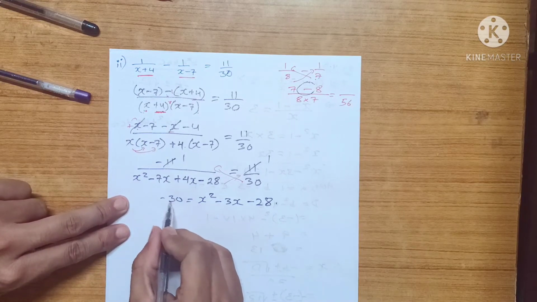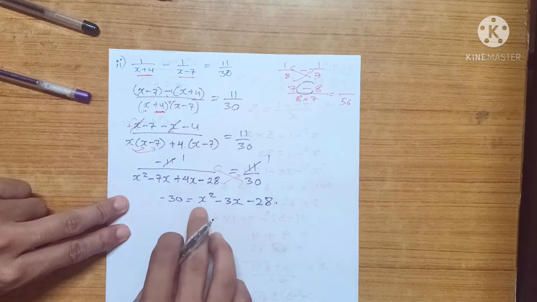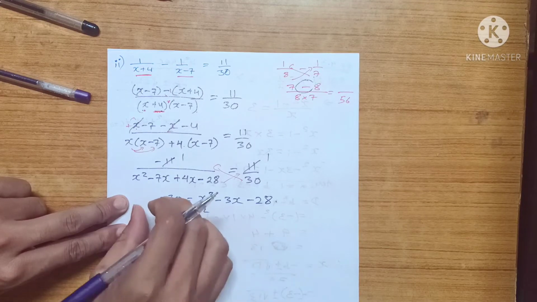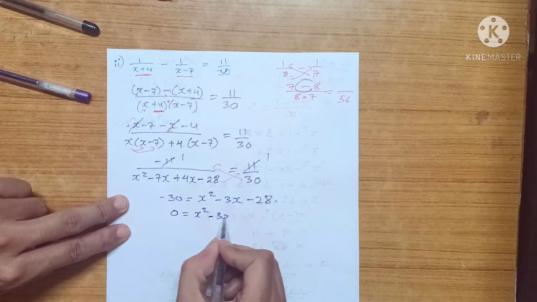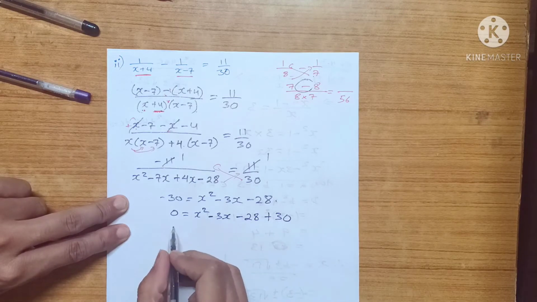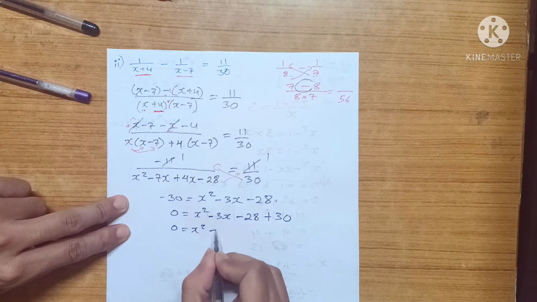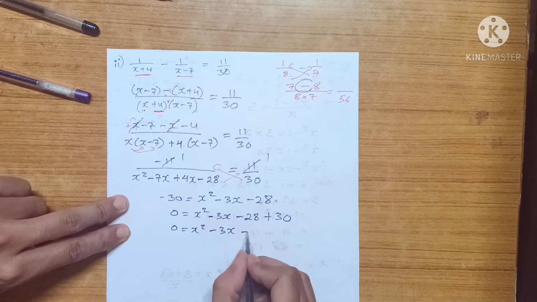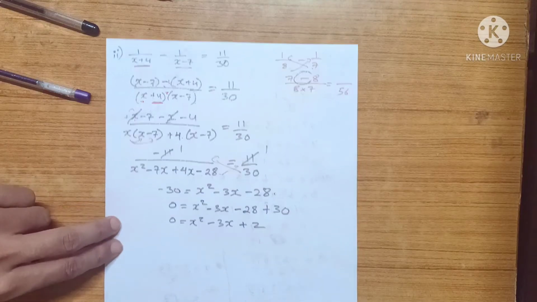Now I'm going to take minus 30 this side because I want x squared to go positive. Okay, so I'll just keep it like this. Since minus 13 we're not leaving anything, 0 will be left. So if minus 30 comes in, it becomes plus 30. So x squared minus 3x minus 30 minus 2x plus 30 becomes plus 2, minus 28.